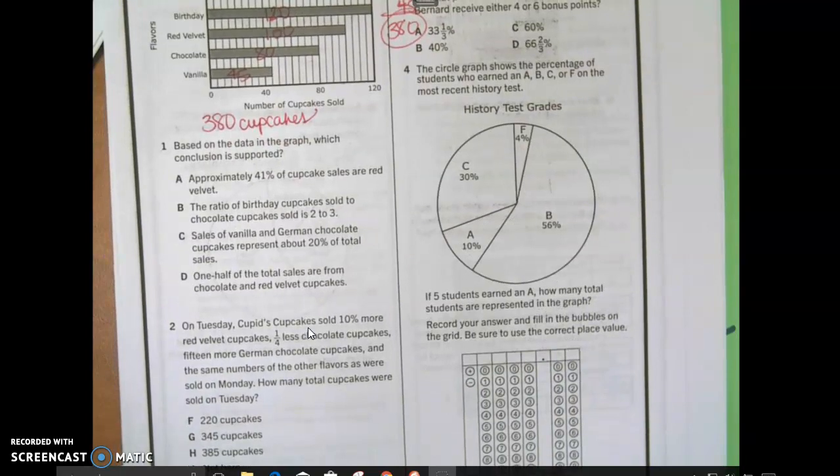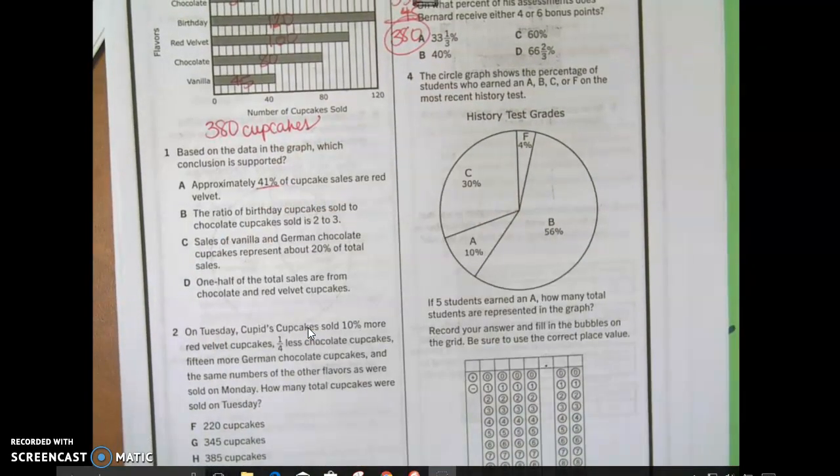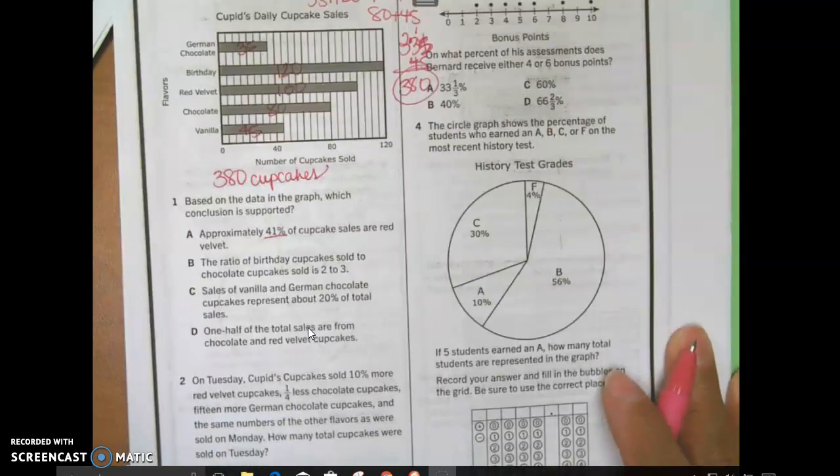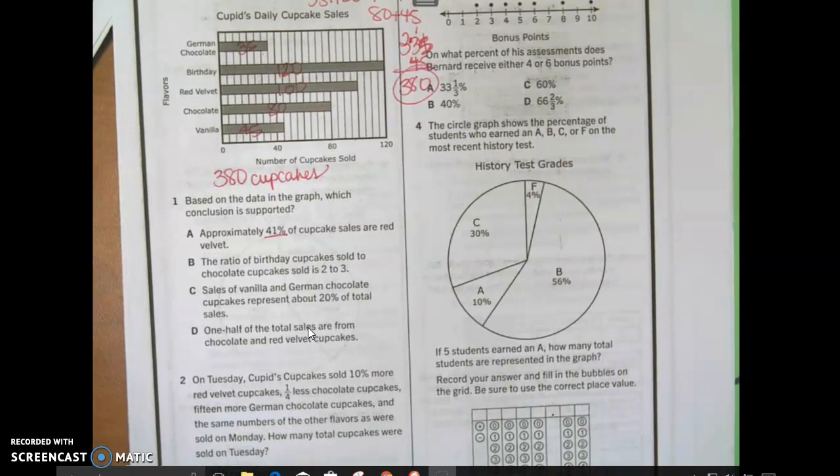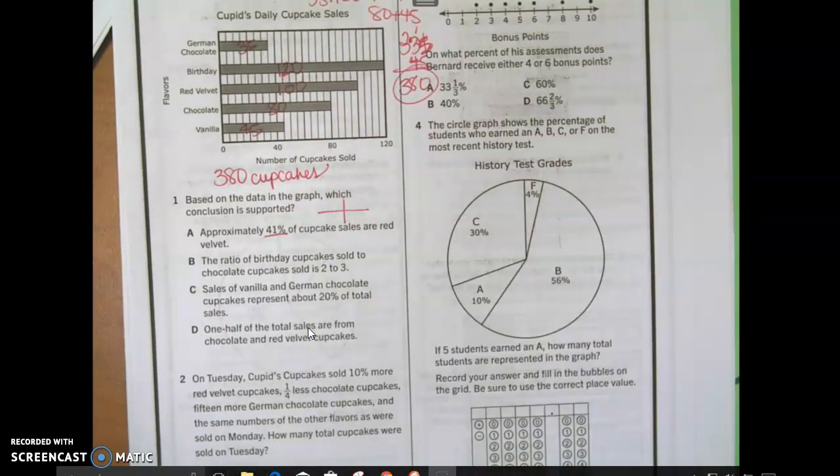Based on the data in the graph, which conclusion is supported? Approximately 41% of cupcake sales are red velvet. How do I find out the sales that were red velvet? A proportion. It starts with the P. Okay, what do I need in my proportion?